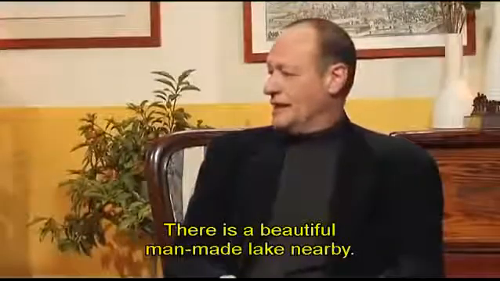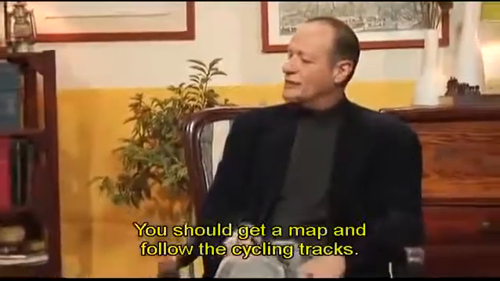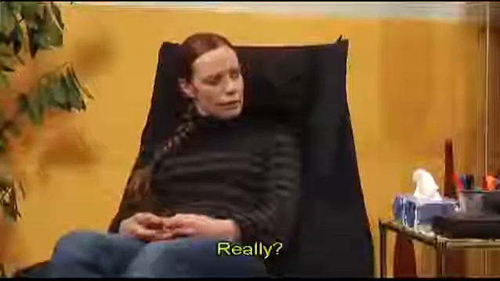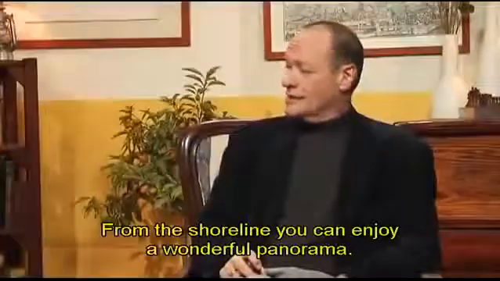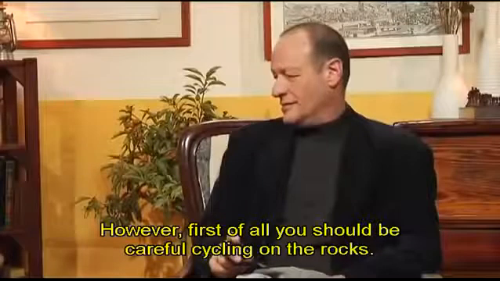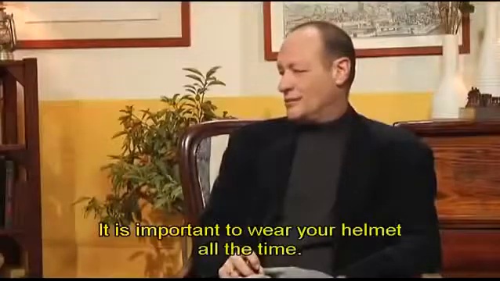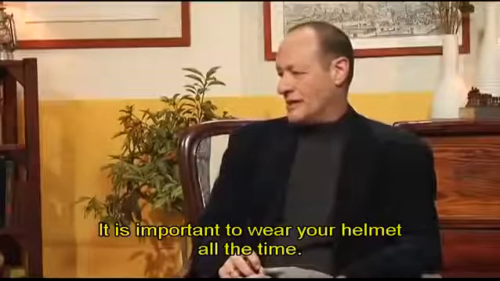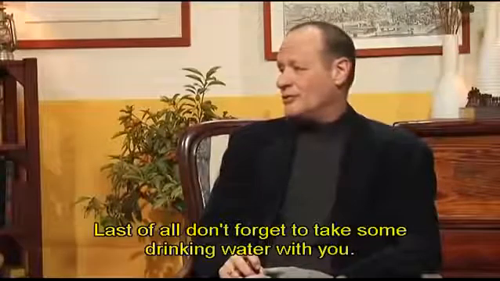Where can I go? There's a beautiful man-made lake nearby, Rutland Water. How interesting. You should get a map and follow the cycling tracks. Really? From the shoreline, you can enjoy a wonderful panorama. I'll take some pictures then. However, first of all, you should be careful cycling on the rocks. Yes. It is important to wear your helmet all the time. Last of all, don't forget to take some drinking water with you.